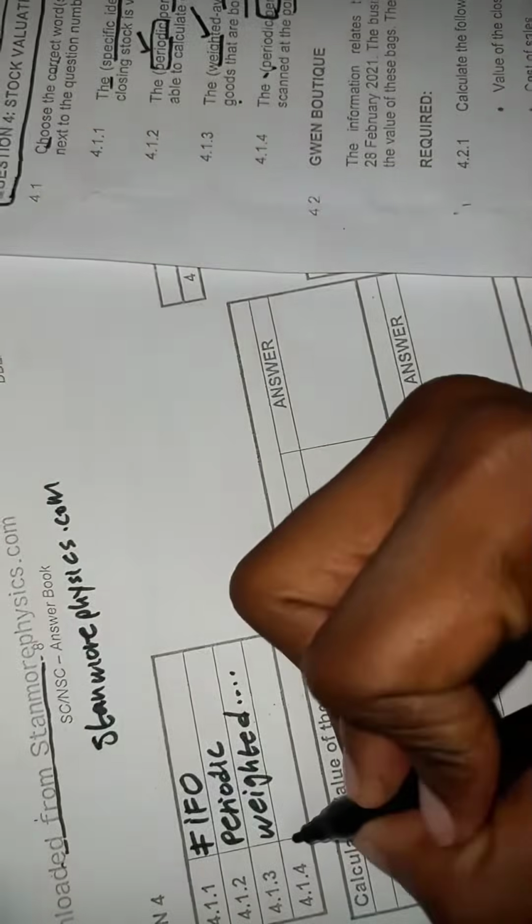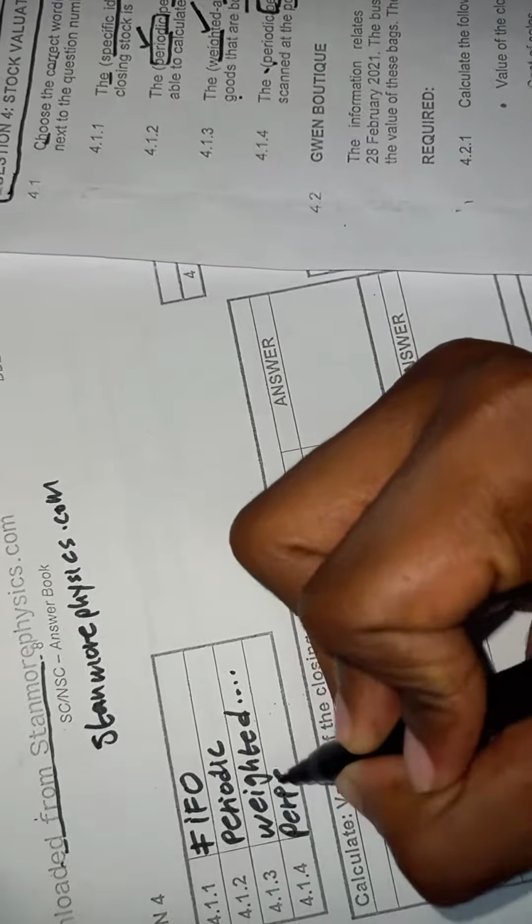But the periodic, we calculate at the end of the year. But here, all products are scanned at the point of sale. Point of sale meaning every time when we sell goods, we calculate what? We scan the product and we calculate everything. That is the perpetual. But periodic, the difference is we calculate at the end of the year. So it will be perpetual on our answer book. Perpetual.